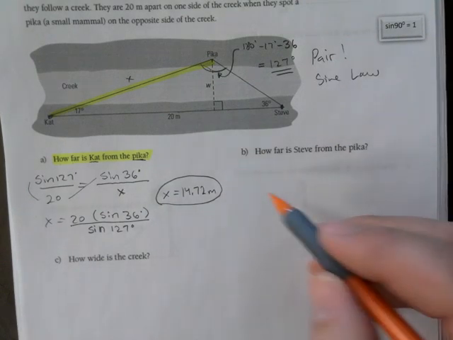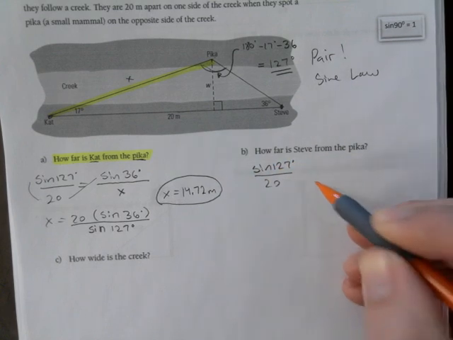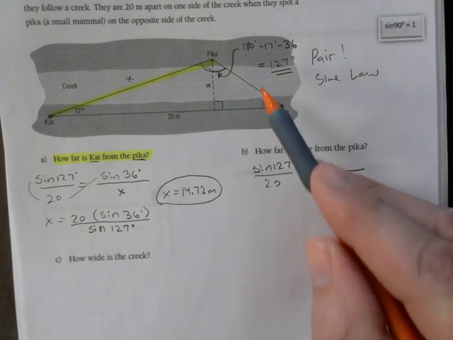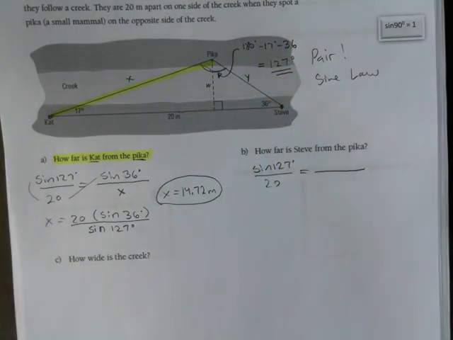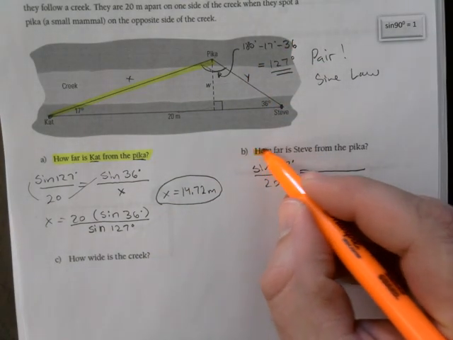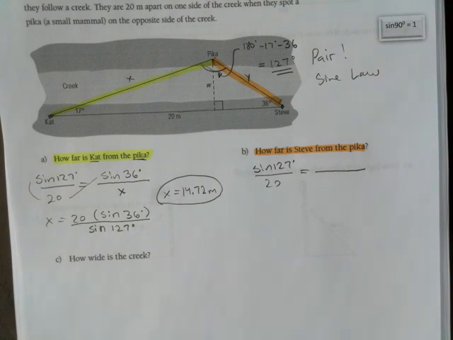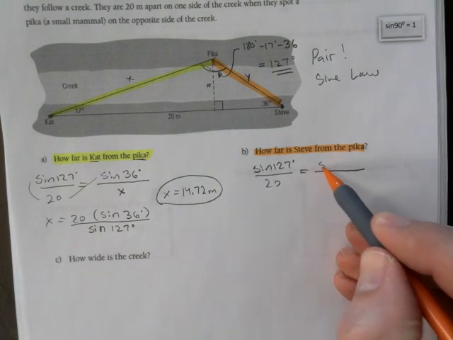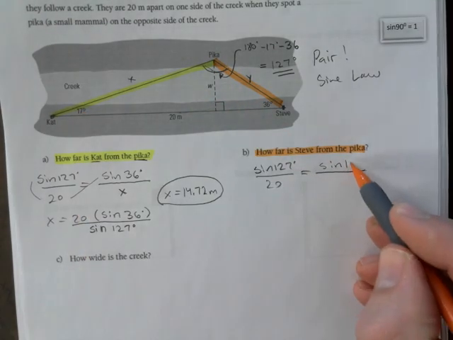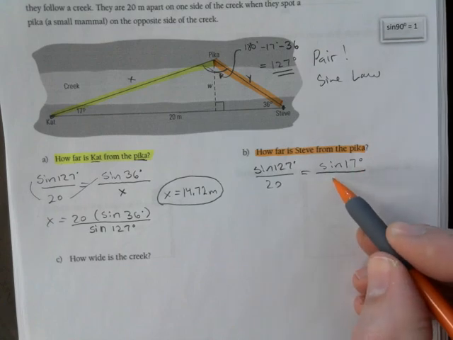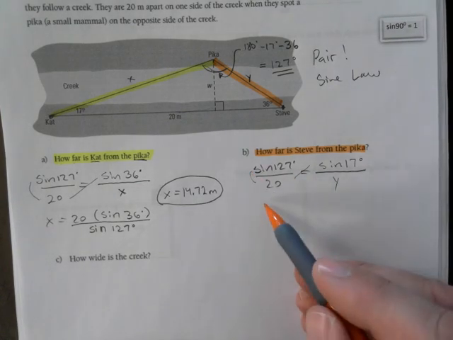Let's do the same thing here for Steve. I'm going to use the exact same pair that I started with on the other side, except now, what are we going to call this side? Let's call it Y. And I will highlight that and tell you that, yes, you want this side, and therefore you got to use the angle across from it, because that's what sine law states, right? You got to pair them up to be able to use sine law. Cross multiply and divide.